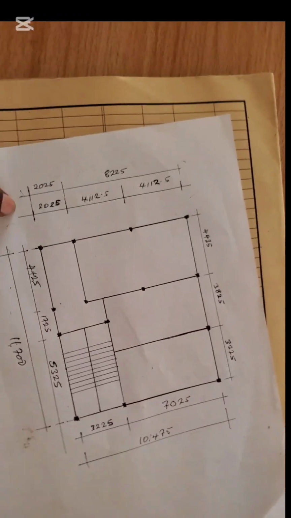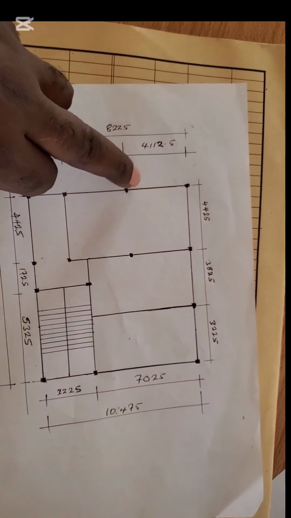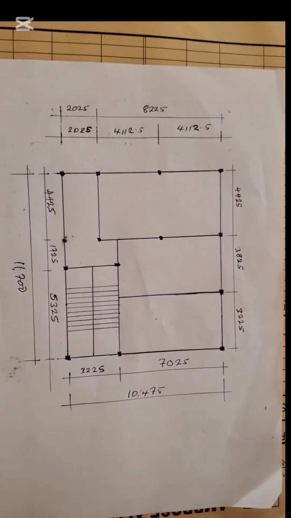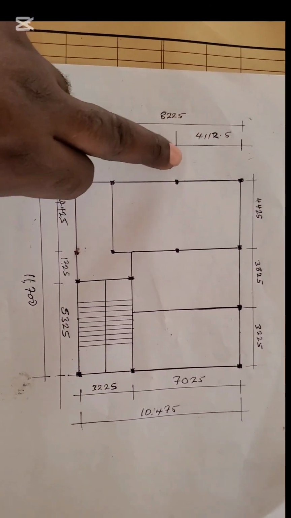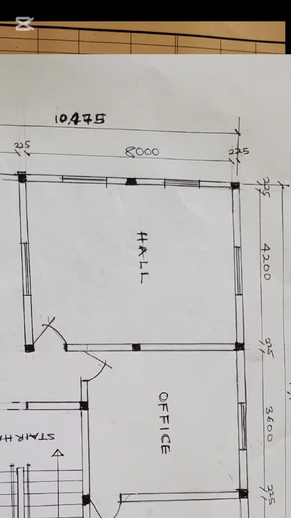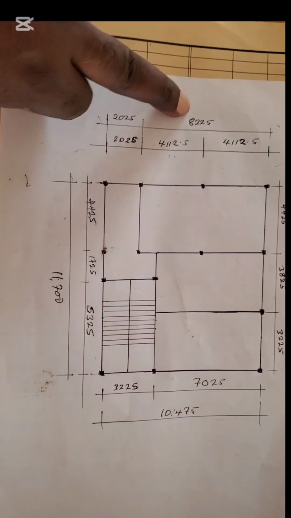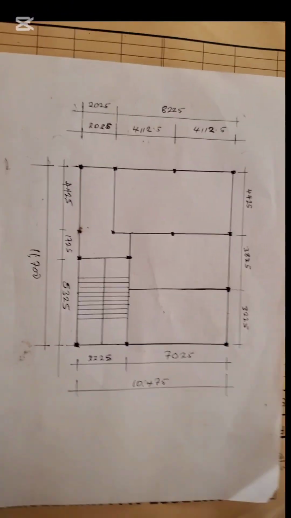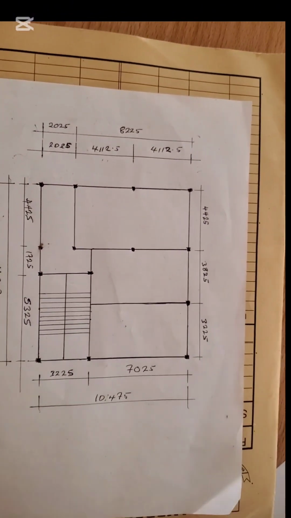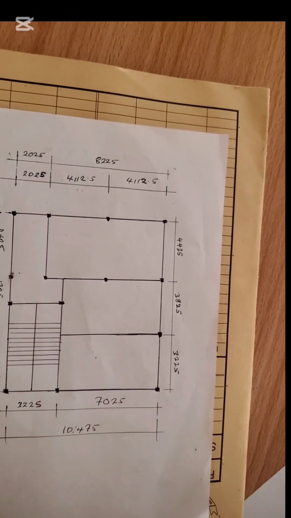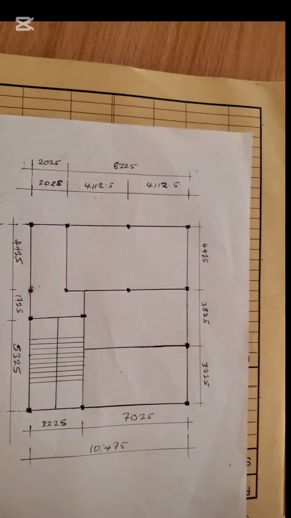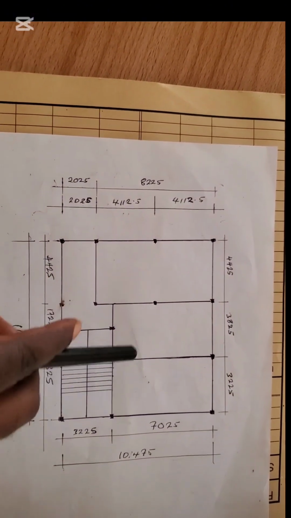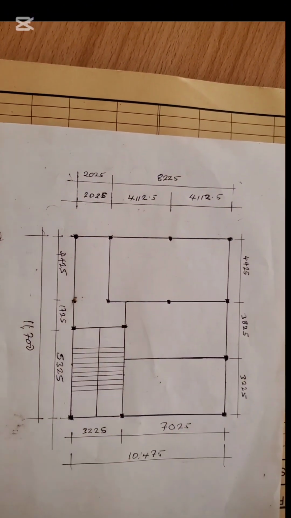Now, remember that in the architectural design, we told you that to break this span, we had to introduce a column here and here. So that made this dimension to be 4112.5, 4112.5, because you are dividing 8225 by 2. Now, we want to start labeling the panels to know the type of panel we have here.